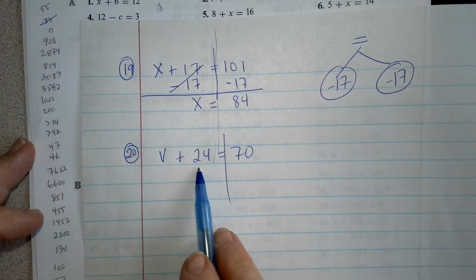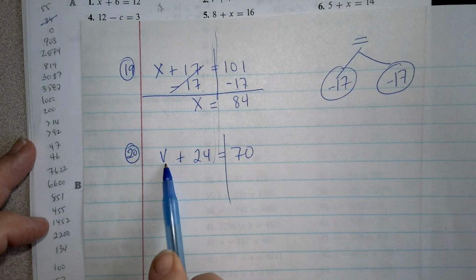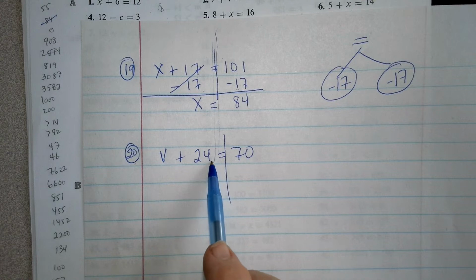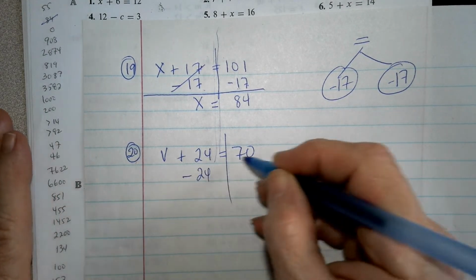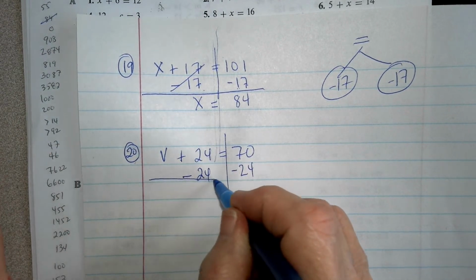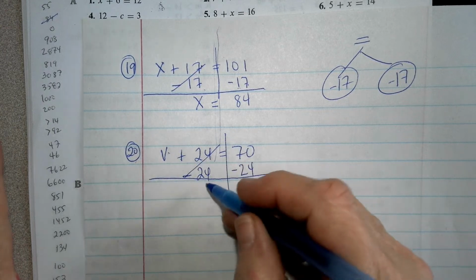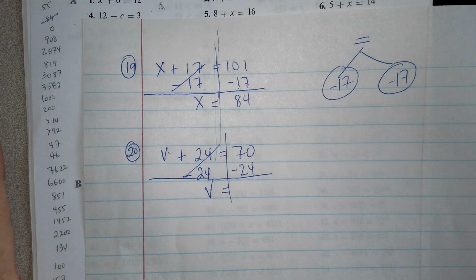So the first step is to isolate the v, get it all by itself. So I have to get rid of this positive 24. What's the opposite of a plus 24? Is a minus 24 or a negative 24. We're going to be getting into integers next week. And so the only thing that's left, we've isolated the v, and it's when I subtract. Does anybody know what that is in their head?